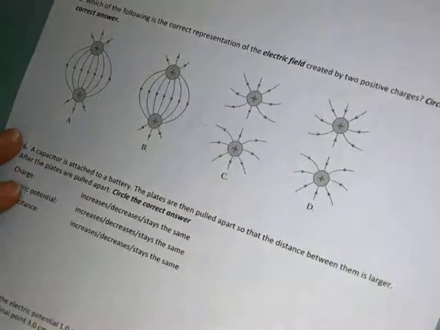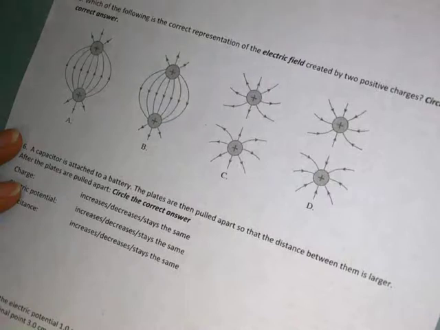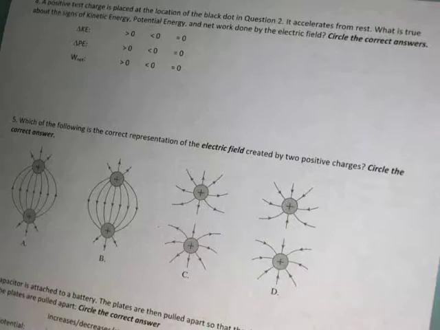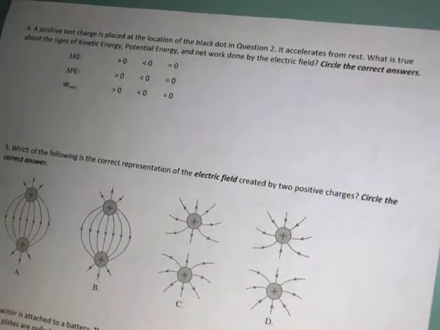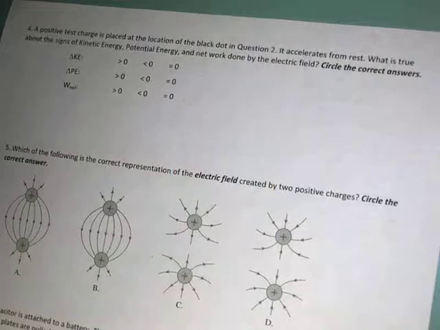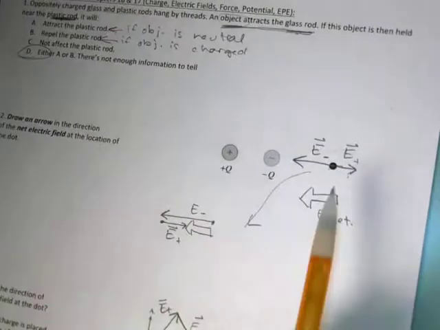Our next set of things is 4 through 6. So we'll talk first about the positive test charge placed at the location of the black dot in question 2. It accelerates from rest. What is true about the signs of kinetic energy, potential energy, and net work done by the electric field? So just to remind you, question 2, that was this one.